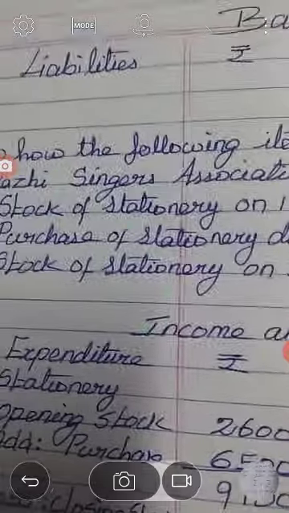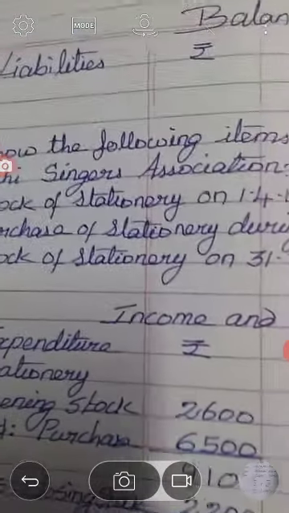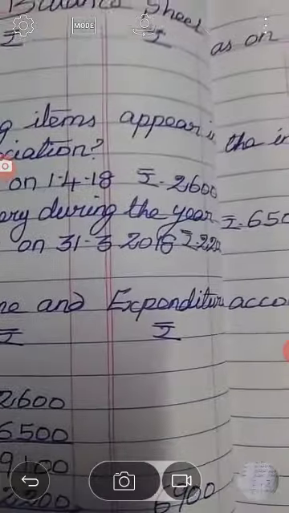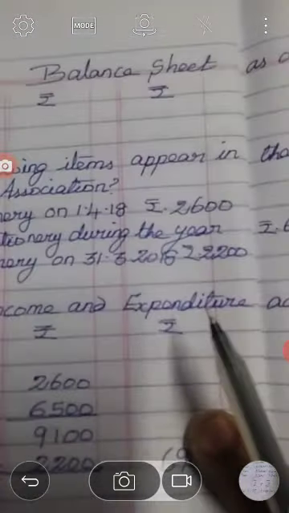Show how the following items appear in the income and expenditure account of Srigali Singers Association. Stock of stationery. So it is also a consumable item. Stock of stationery on 1/4/18 is 2,600. Then purchase of stationery during the year 6,500. Then stock of stationery on 31/3/2018 is 2,200. This is the closing stock.